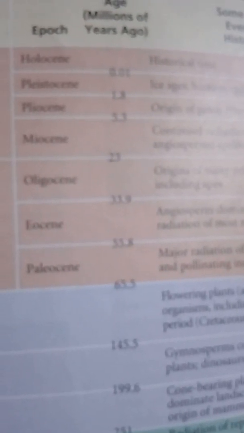The first two eons, the Archean and Proterozoic, together span approximately 4 billion years. Collectively, these two eons are often referred to as the Precambrian. Then comes the Phanerozoic eon.